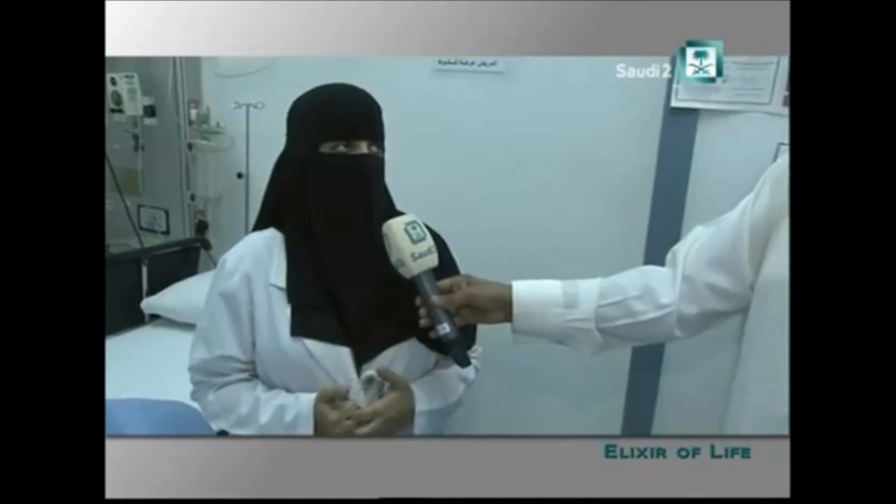Any side effect for this operation? Actually, there is a small incision, but from this incision you will not have any side effect, apart from long-term scanning, which will be followed up by the doctor in the clinic. So hopefully no complications.